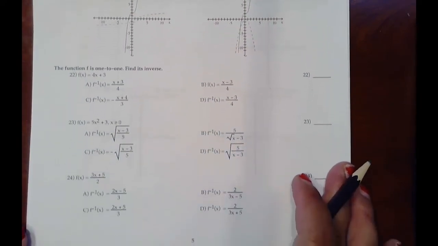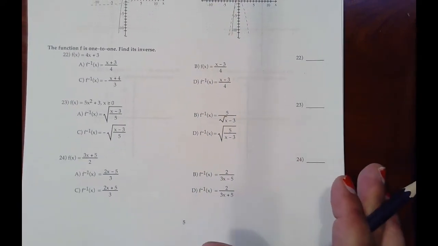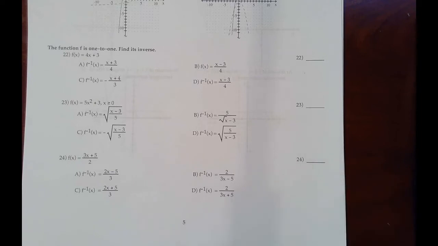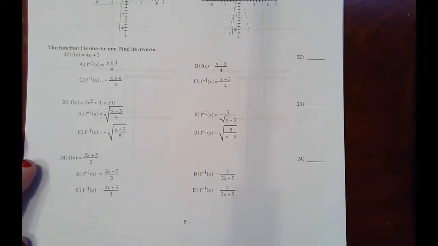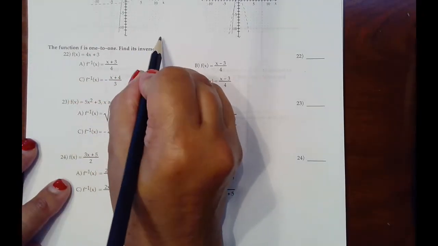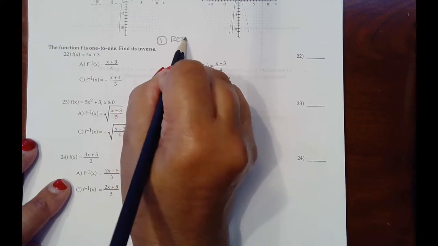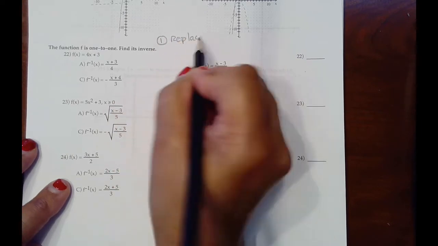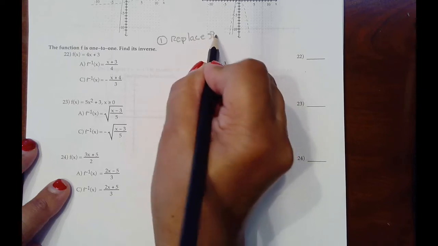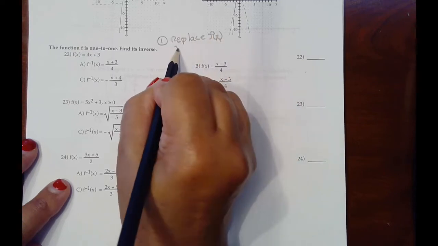Okay, moving to number 22. Starting with this batch of problems, you're given a function, and this time they want you to find the inverse function. Okay, so the steps for this are, step 1, you're going to replace f of x with y.